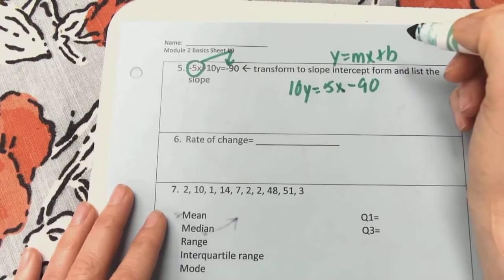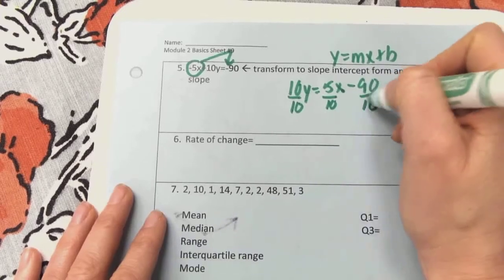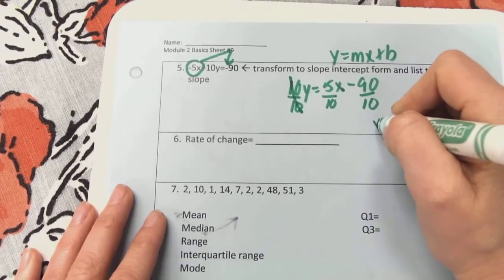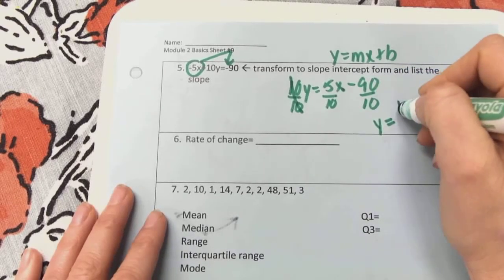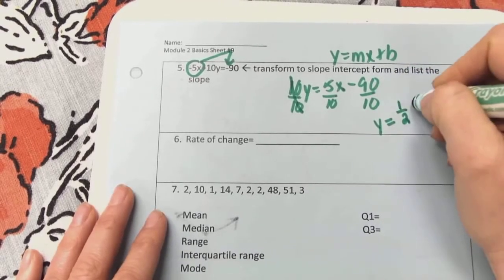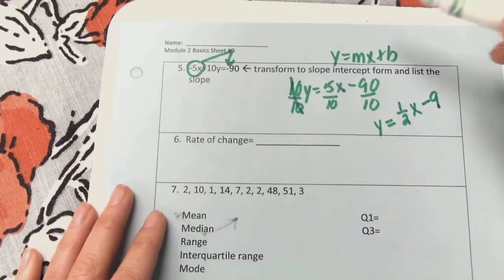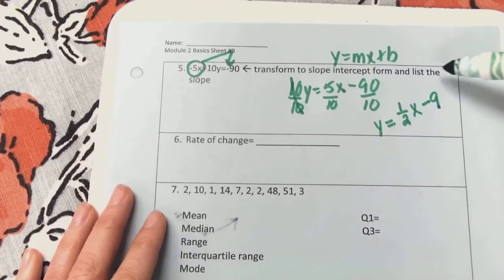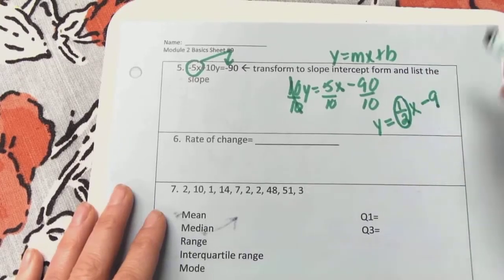And I need to solve for y. I need to get y by itself, so I'll divide everybody by 10. When I do that, I get y equals 5/10, which is better written as 1/2 reduced x, and -90 divided by 10 is -9. It says transform to slope-intercept form and list the slope. The slope in slope-intercept form is the number in front of the x.